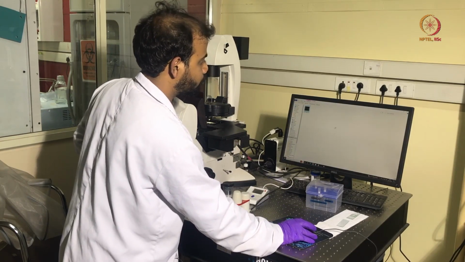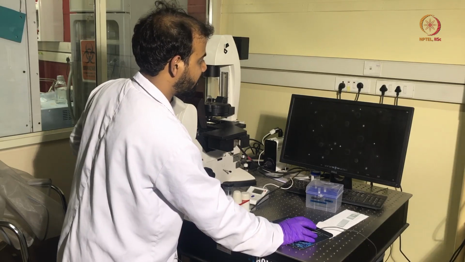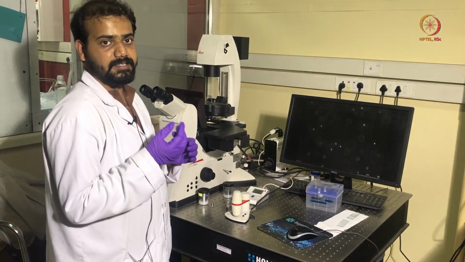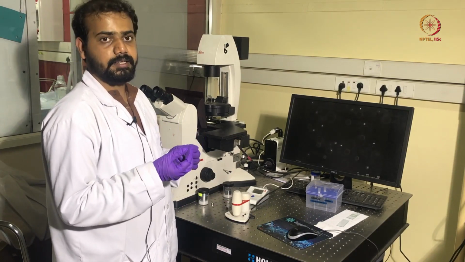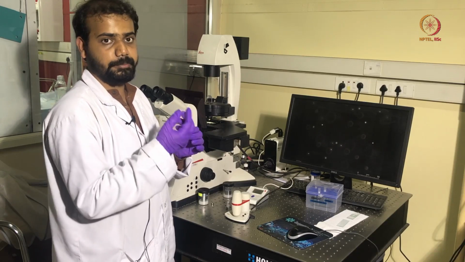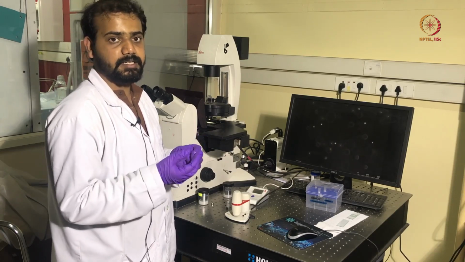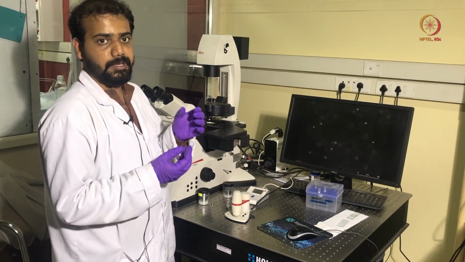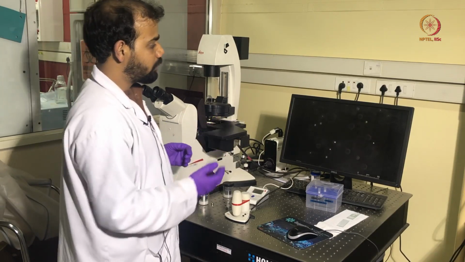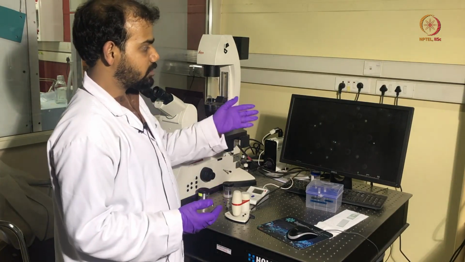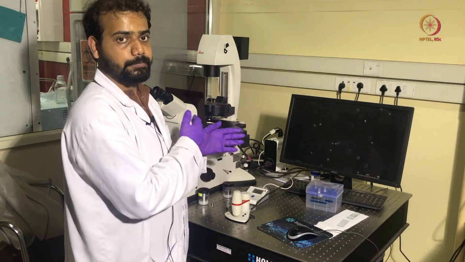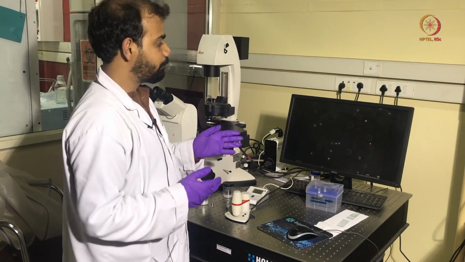This is the Brownian motion video using dark field microscopy, in which the particles are reflecting the light by creating a contrast. The particles are creating a contrast from the background by reflecting the light, and they create a bright image in a dark background. That is why this is known as dark field microscopy. And as you can see, the Brownian motion is more clear than in the bright field video.